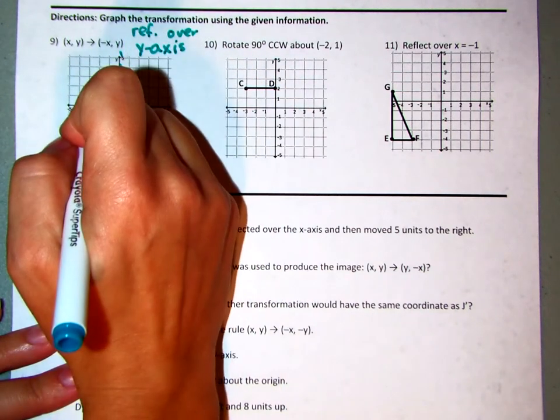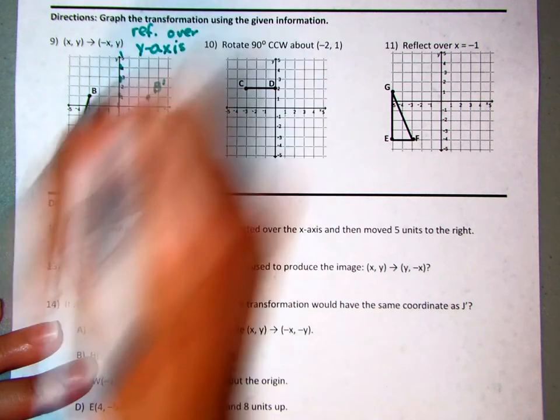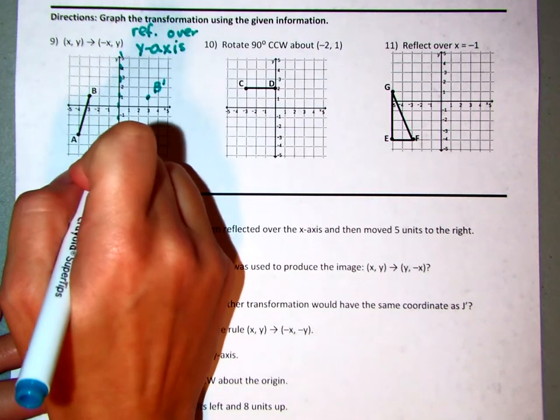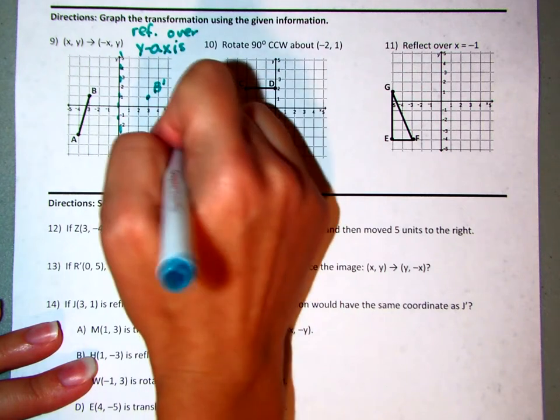So if y stays the same, it's 3 units this way. So we're going to go 3 units this way, and we'll call this b prime. If you count here, it's 1, 2, 3, 4 to the line, so we go 1, 2, 3, 4 this way, and that is a prime.